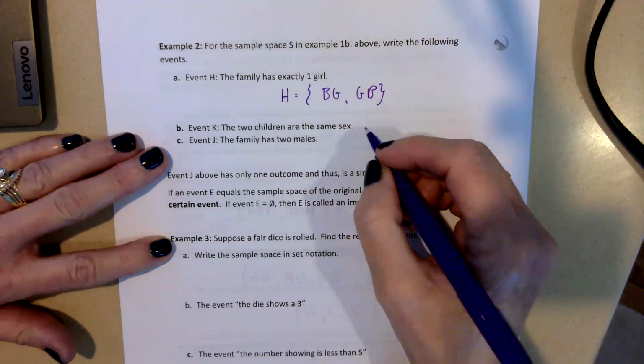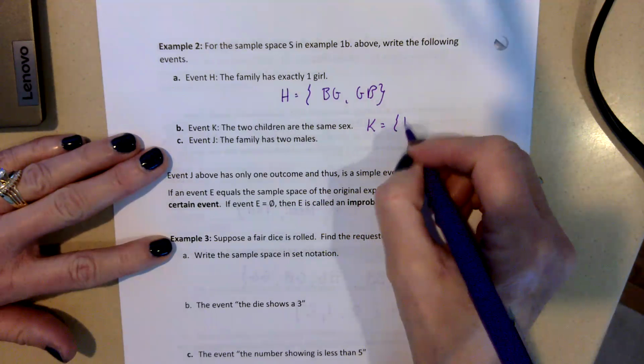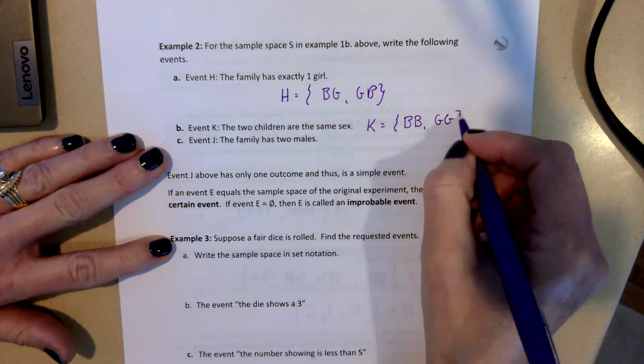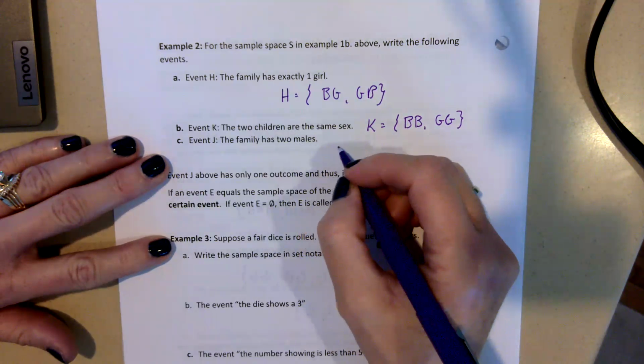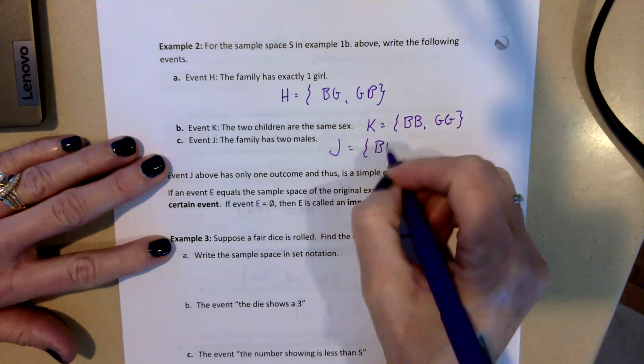Event K: the 2 children are of the same sex. That could be boy, boy, or girl, girl. Event J: the family has 2 males. That would be boy, boy.